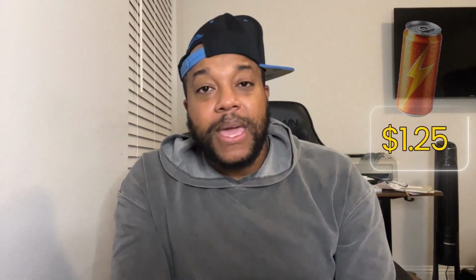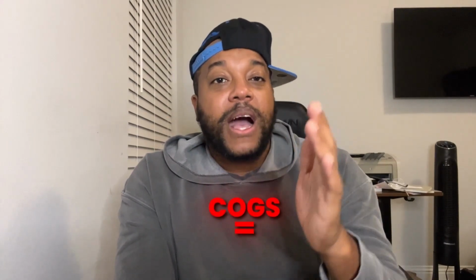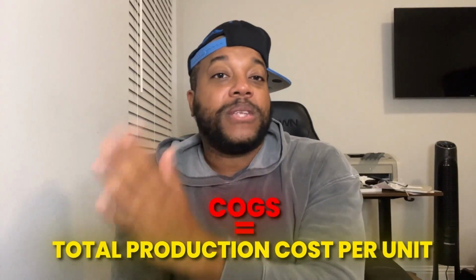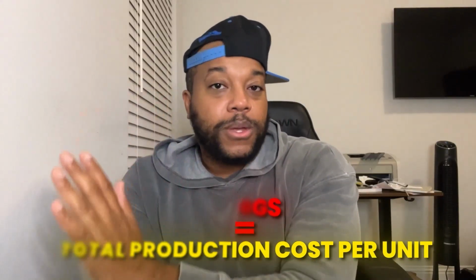Let's give an example. If your energy drink costs $1.25 to make, that's your COGS, your cost of goods sold. COGS equals total production cost per unit. That's what it equals.